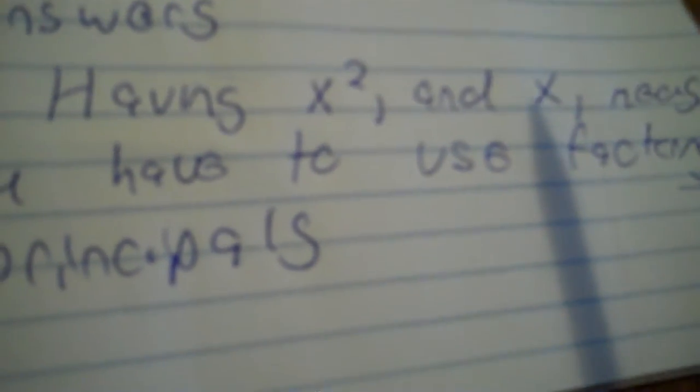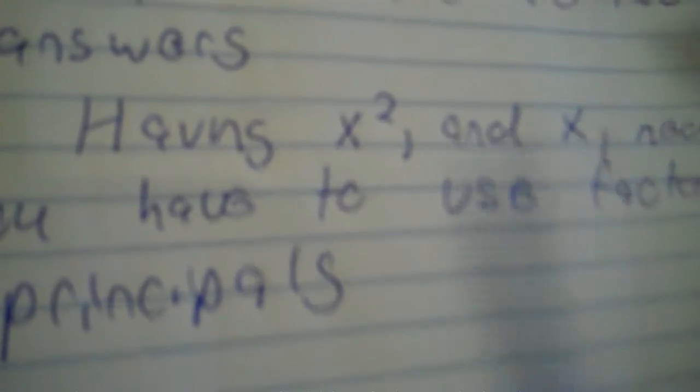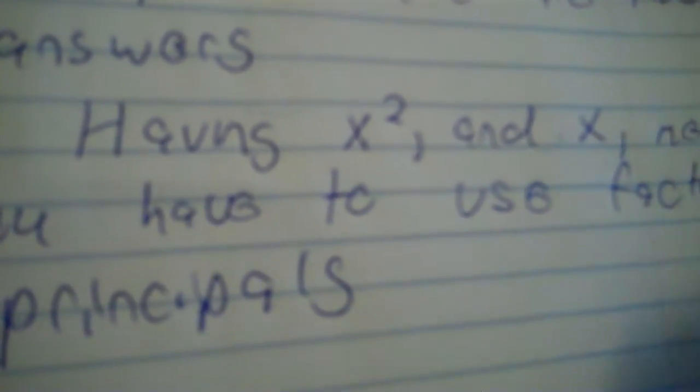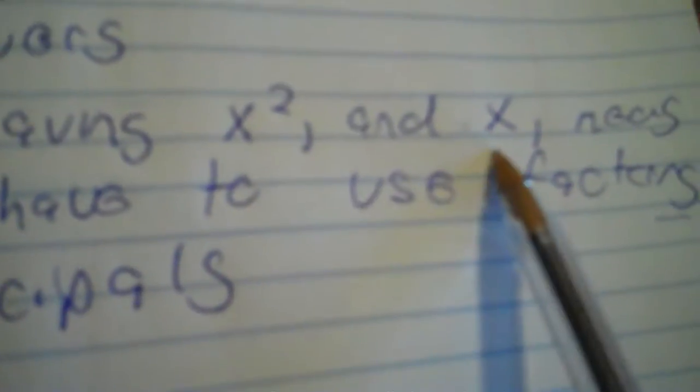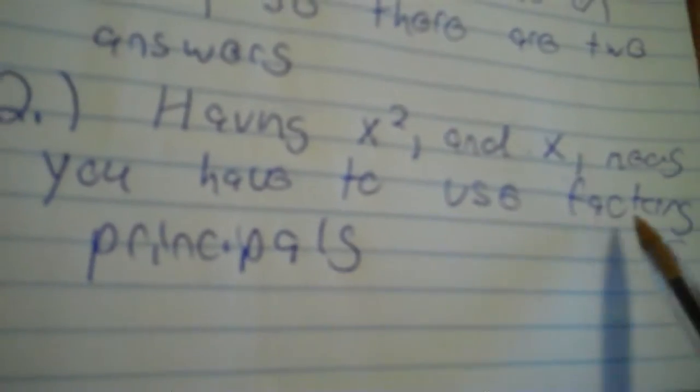And you have an x to the second and an x to the first. X means x to the first. Well, those are not like terms, okay? An x to the second and x are totally different terms. It's not like here where we have x and x. They cannot be combined. So you have to use what's called factoring properties or principles, okay?